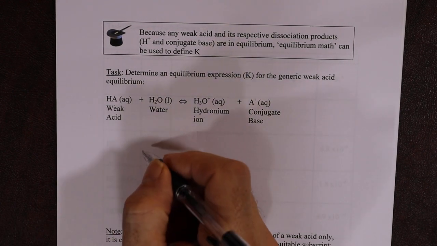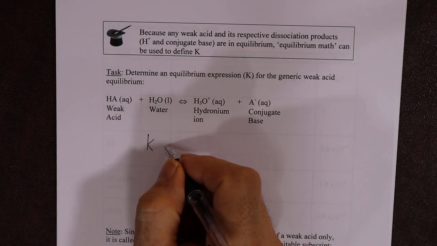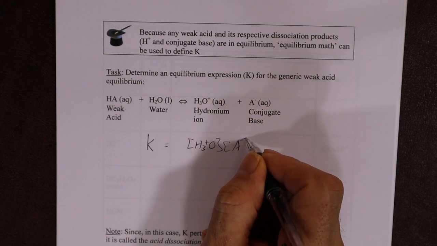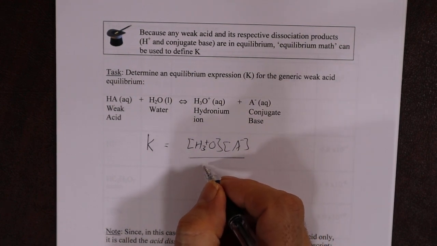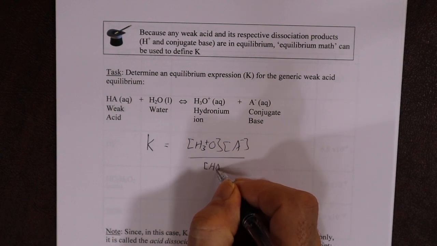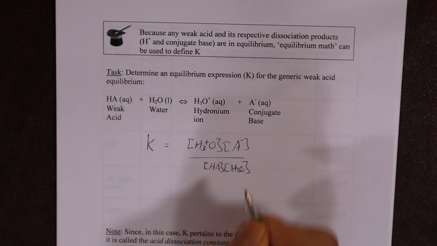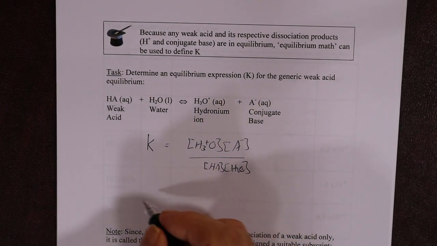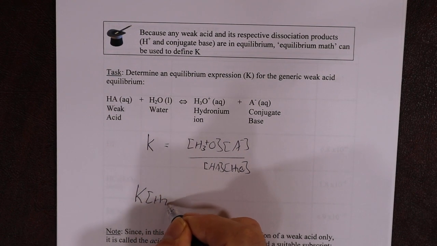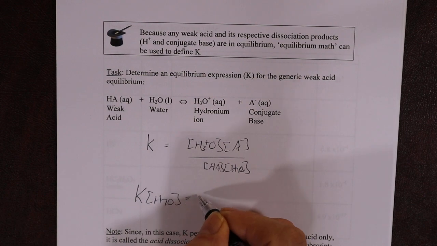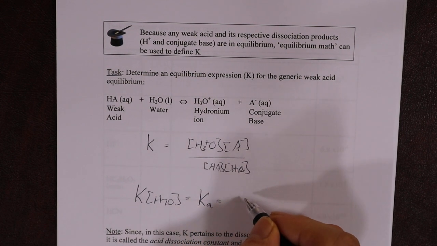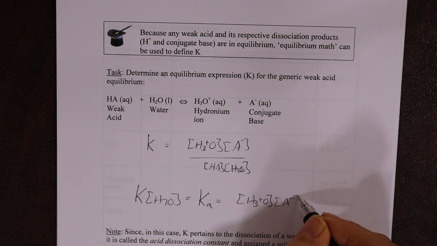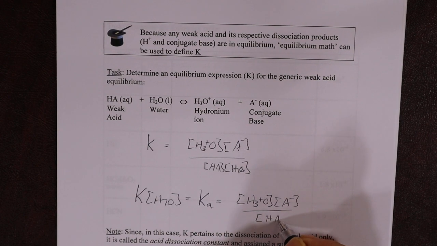If I write just the straight equilibrium constant, products over reactants, I get that. Now obviously water is a constant, so a constant times a constant is a constant. So K times the concentration of water equals a new constant. We call it the acid dissociation constant, which is H3O plus, A minus over HA.